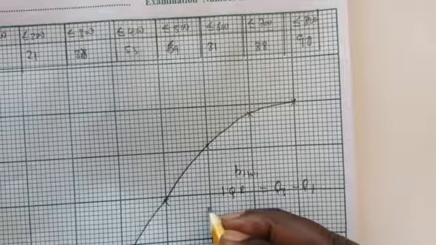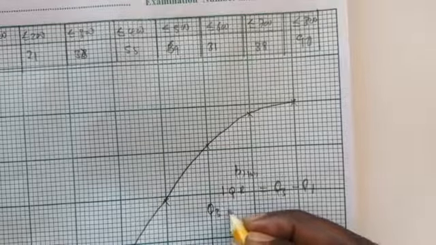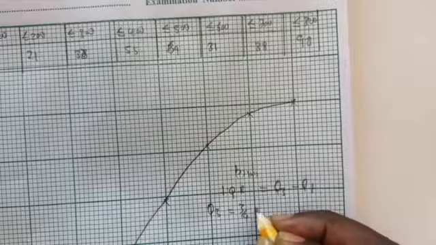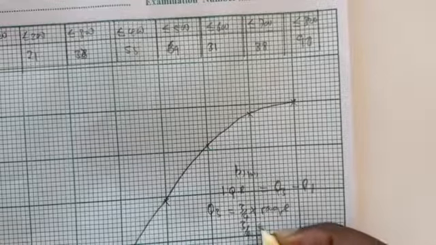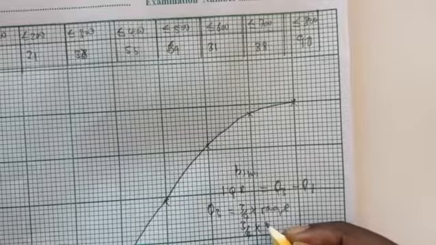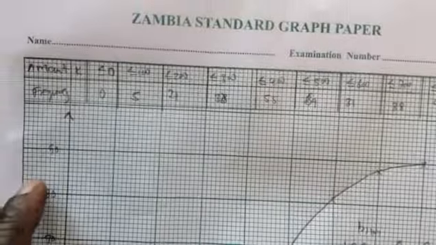So Q3 is equal to 3 over 4 times the range. 3 over 4 times your range, which is the maximum number on your y-axis, that is 90.